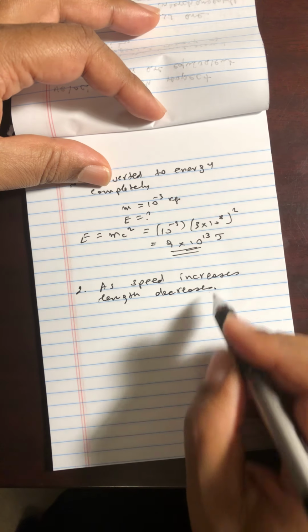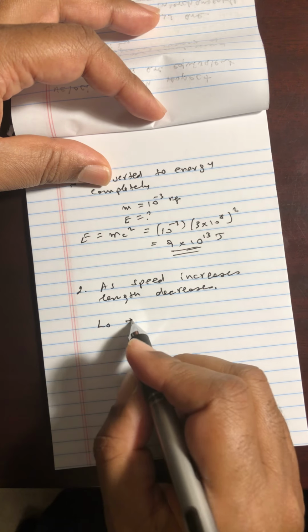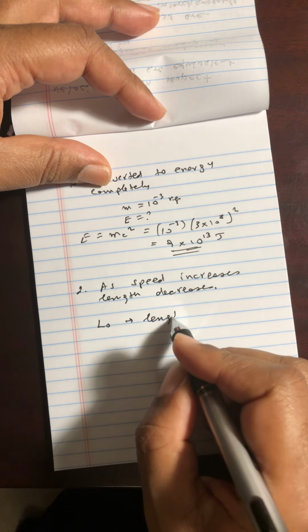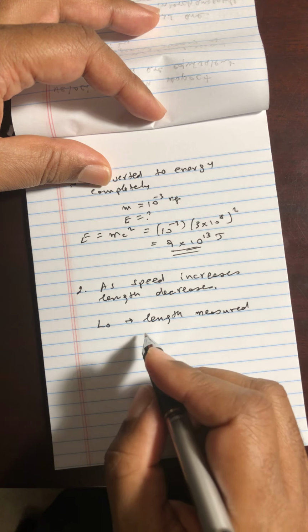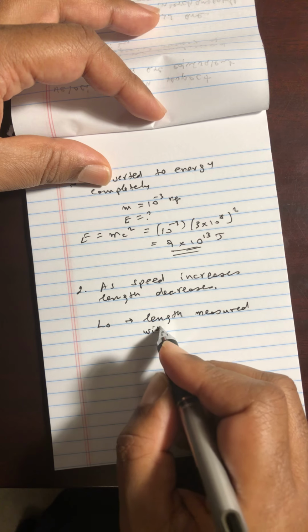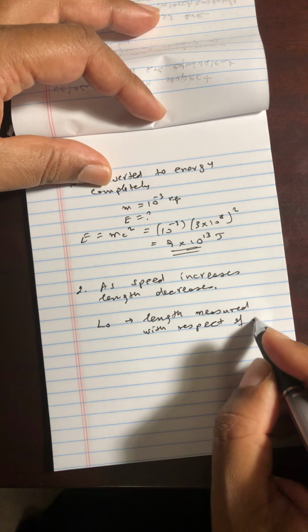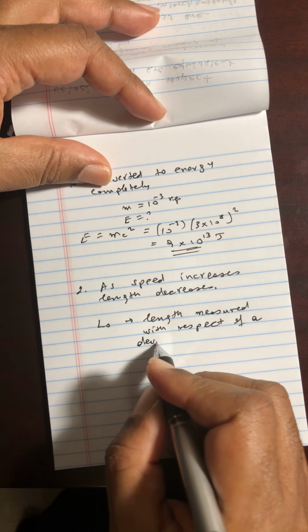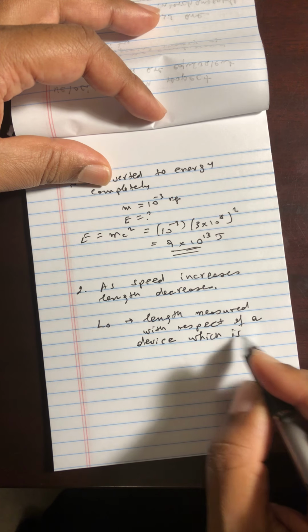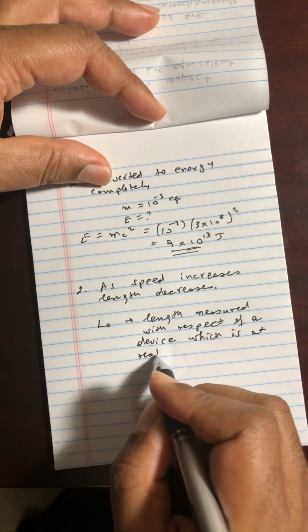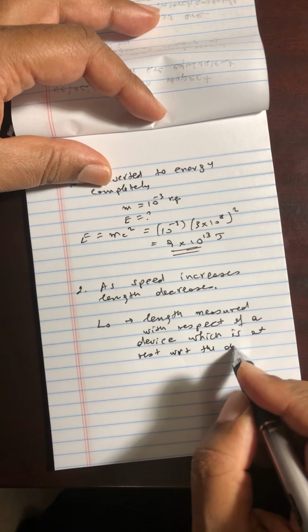Okay, let's say L naught is the length measured with respect to a device which is at rest with respect to the object which is being measured.